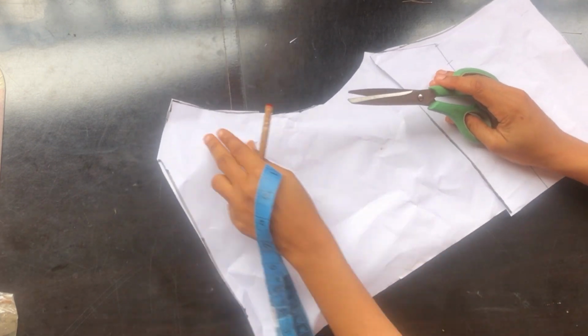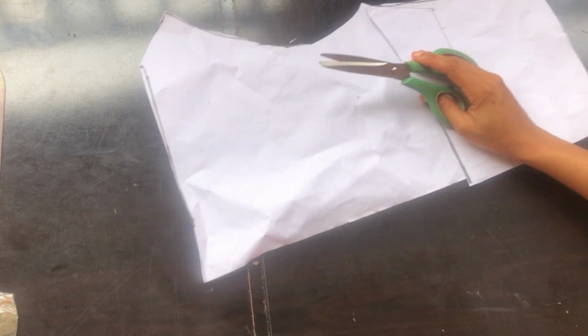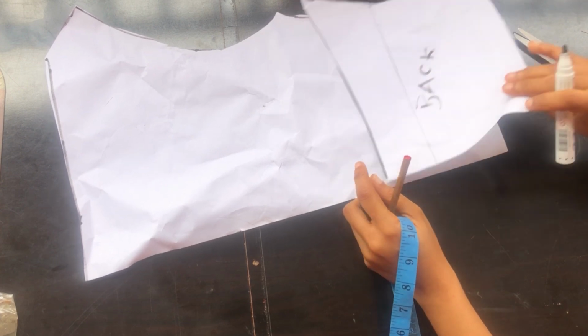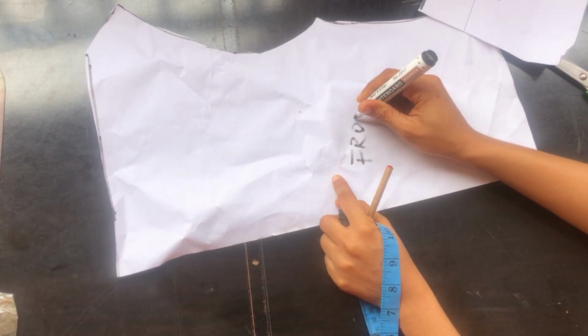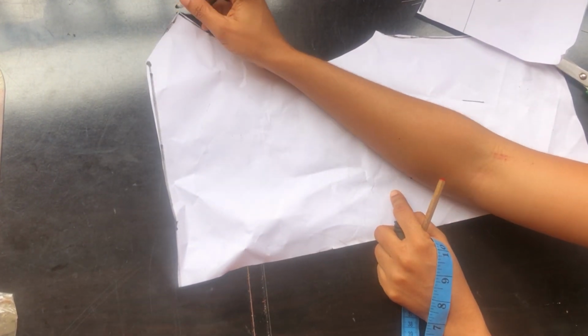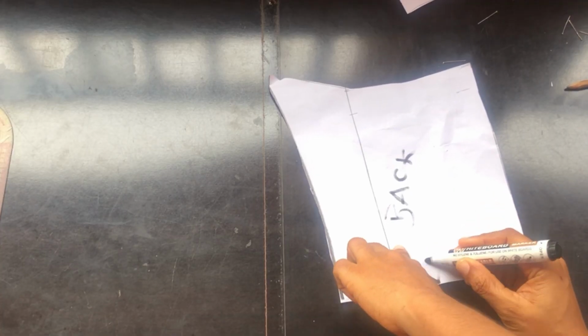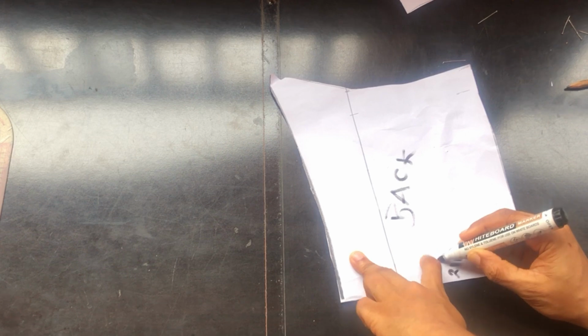So you have your back pattern, and this is the back pattern of your cowl neck dress, and this is the front pattern. Remember to cut this on fold also. Now for the extension of the back, you're going to add 2 or 1.5 inches for your zipper allowance when you're using this pattern to cut.